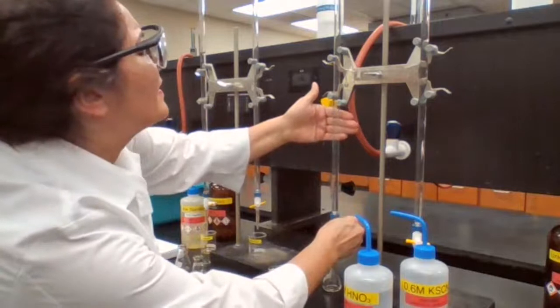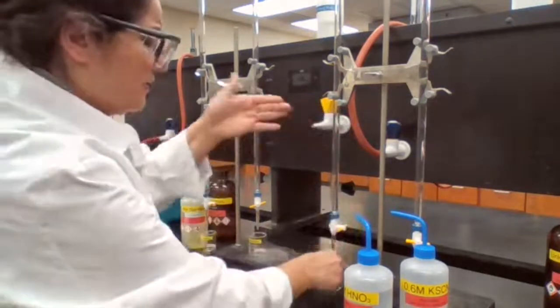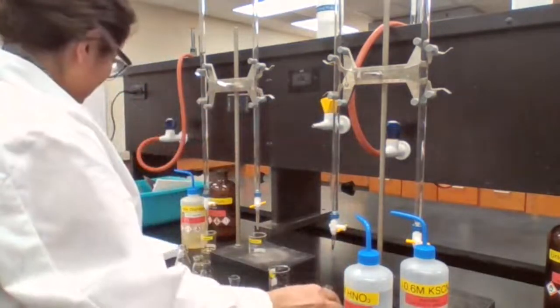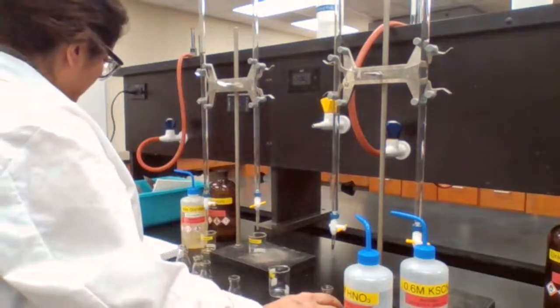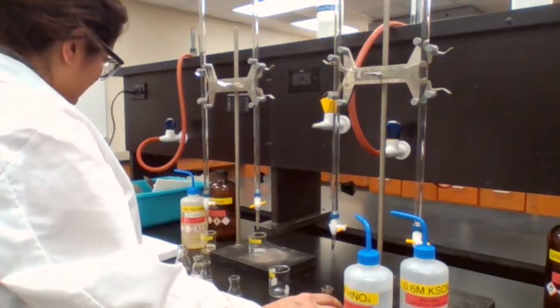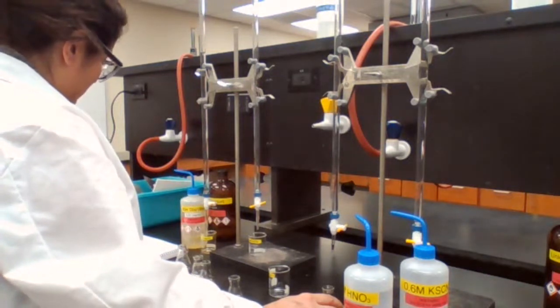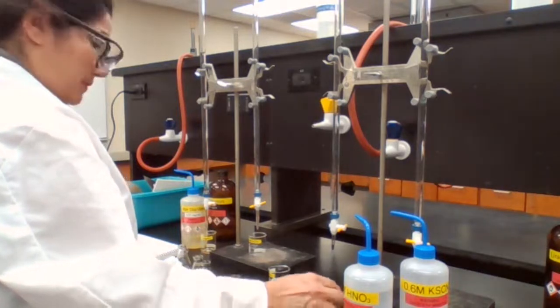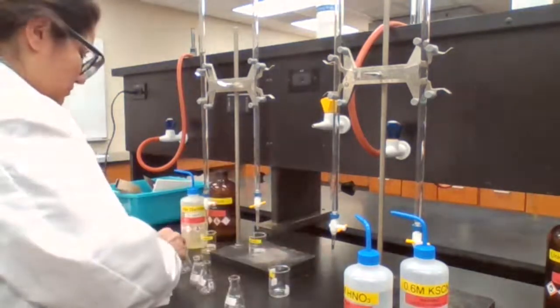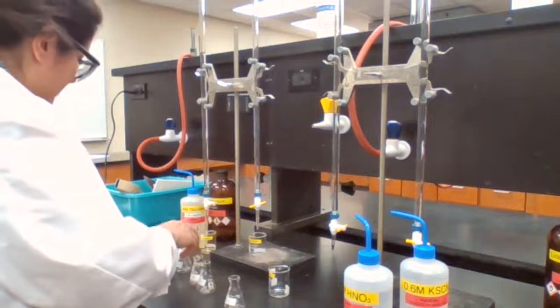Okay. Exactly 5 milliliters of nitric acid added, and 0 of iron. Okay. So I have my solution A prepared.